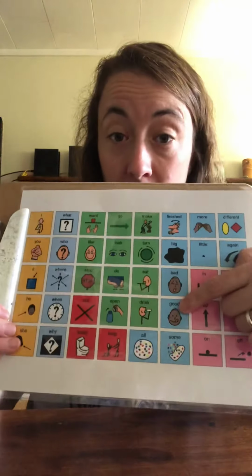If most of their communication attempts with you are requests, so they're asking you for something, another way to make that a little bit more sophisticated is to throw a comment in there. So if you're enjoying a snack with your communicator and they're pretty good at saying, I want to eat, you might go sideways and start throwing some comments in there. Good.